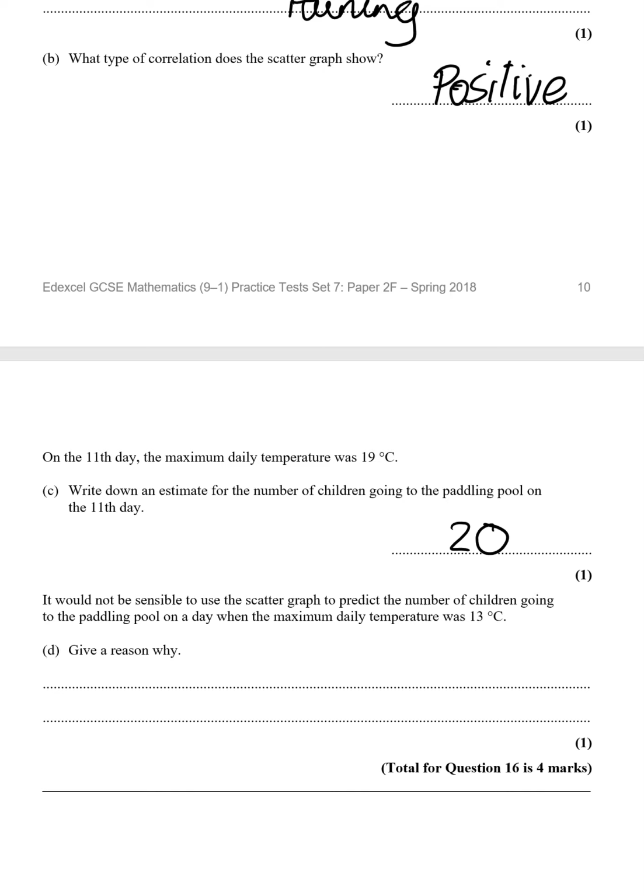It would not be sensible to use a scatter graph to predict the number of children going to the paddling pool on the day when the maximum temperature is 13. Well, it's out of the range, isn't it? Out of data range.